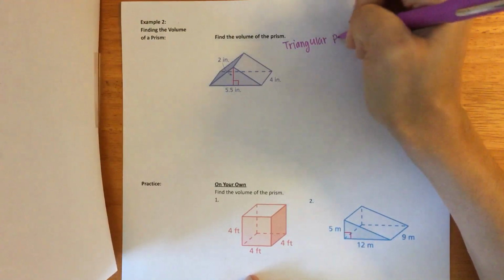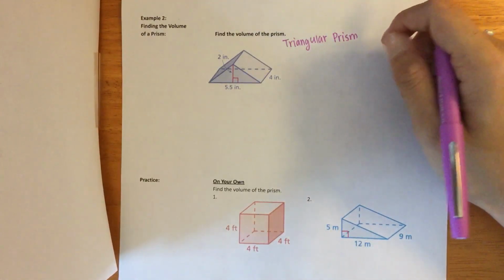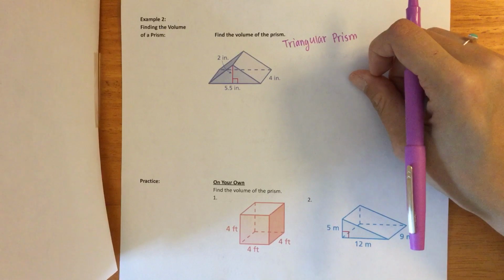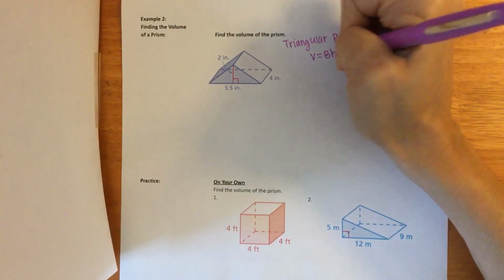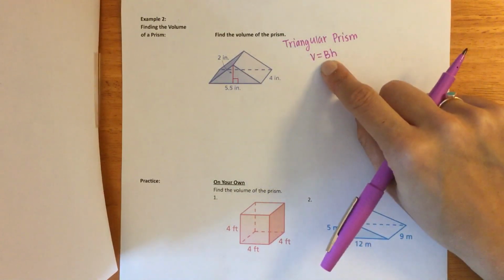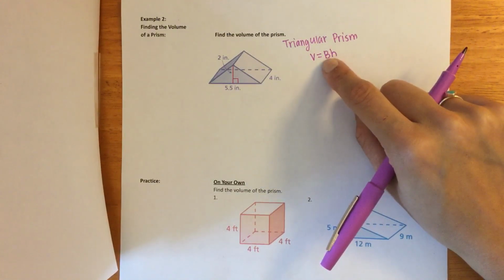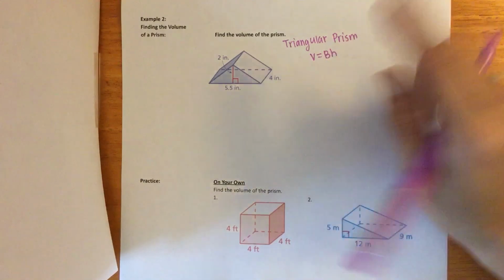Okay, the most important part is knowing what your base is for this, so you can apply the formula to it. Again, I'm going to use volume equals base times height. Well, my base is a triangle, and I need to know what the area of this is. So remember, I said base times height, but really this is the area of the base times the height.